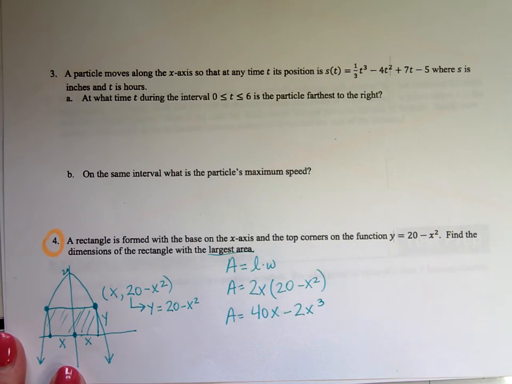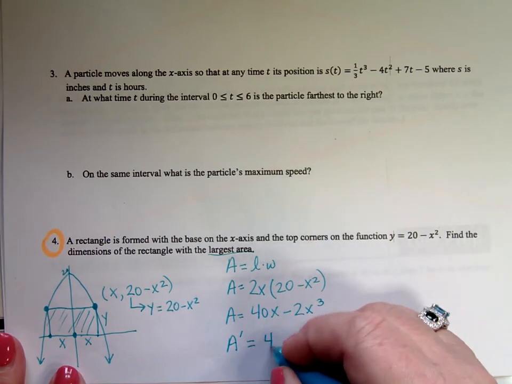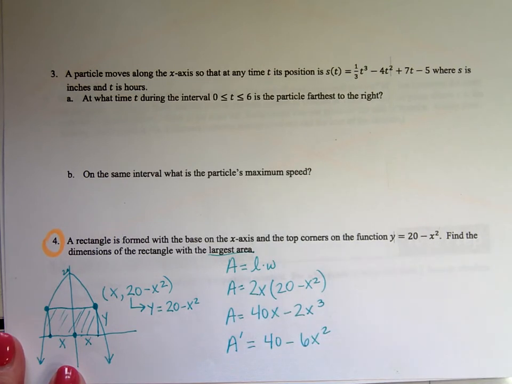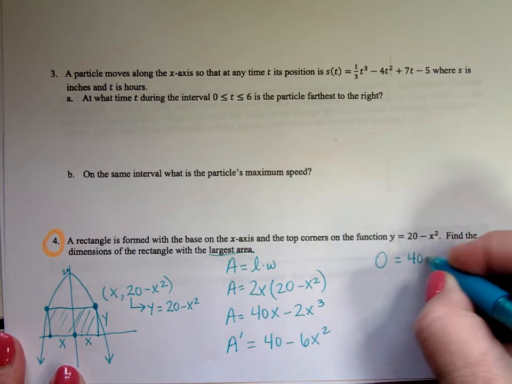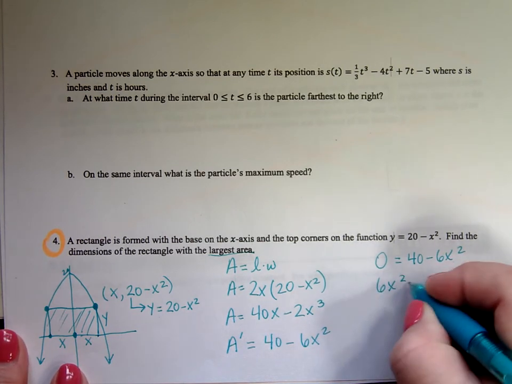Find the derivative of that. 40 minus 6x squared. Again, trying to find a maximum, set it equal to 0. 0 equals 40 minus 6x squared, or 6x squared equals 40.